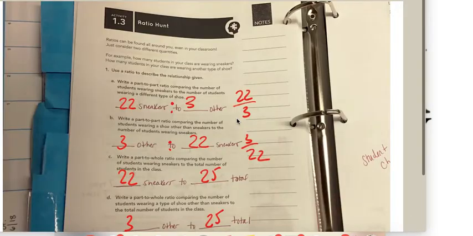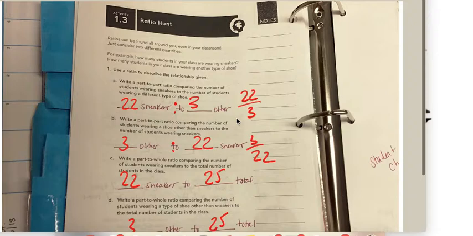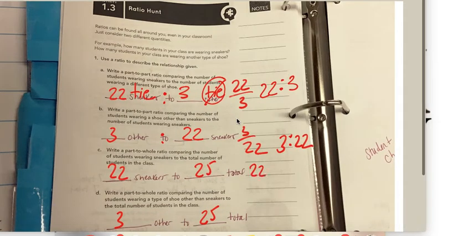On the second page of our notes, we did some class ratios with sneakers and others, but most of the kids had sneakers, so we did it as shoes that tied and shoes that did not tie. This was my ratios for my 4th period. We showed it in fraction form also. We could have shown it with a colon. And so, anyway, those are what we did in class with our ratio hunt.